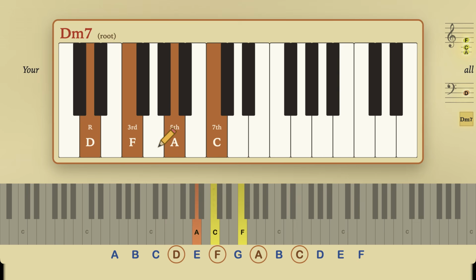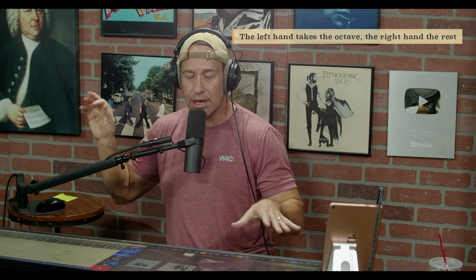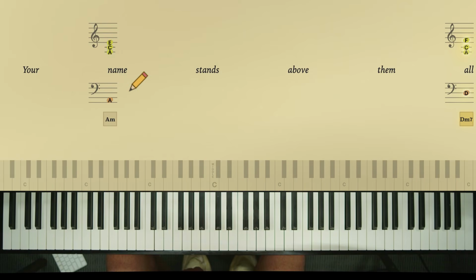It's like the F chord we did. It's like an F chord and you've got a D on the bottom, if you want to think of it that way. But typically when you have a seventh chord in praise and worship, the left hand takes the octave and the right hand plays some inversion of the rest of the notes. Okay, so left hand has D and the right hand will take the A, C, F in whatever order it wants to do it. It takes the leftovers, so to speak. Okay, so that's the pre-chorus there.